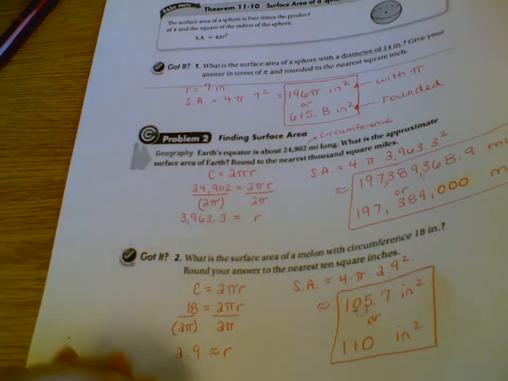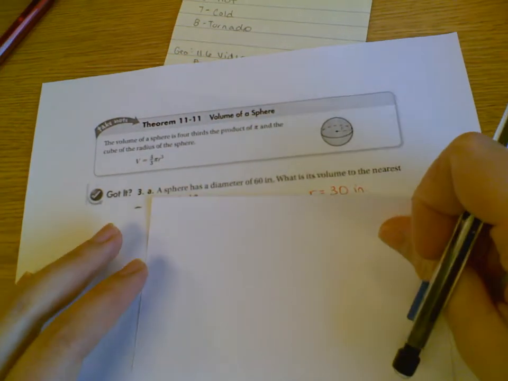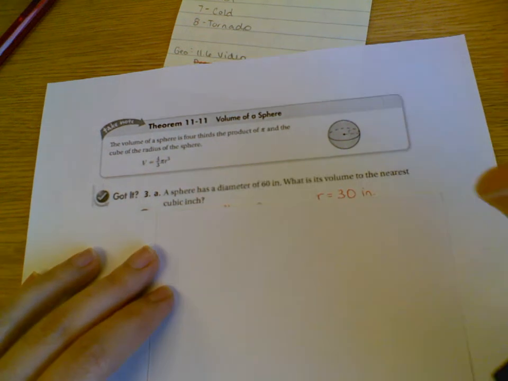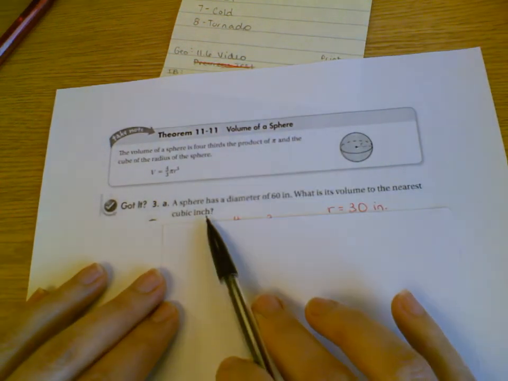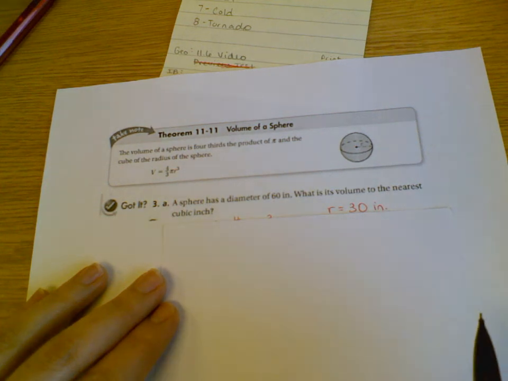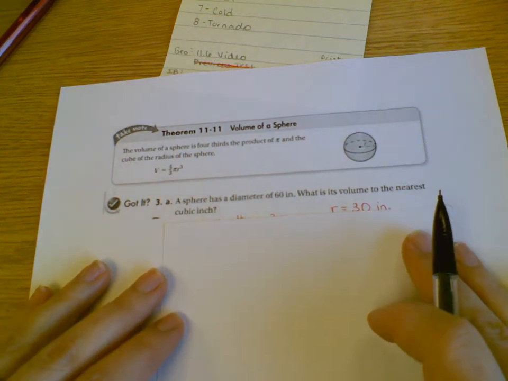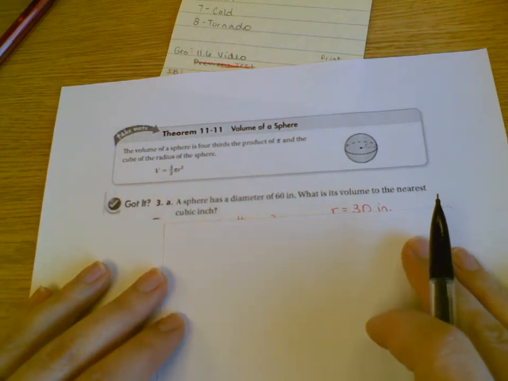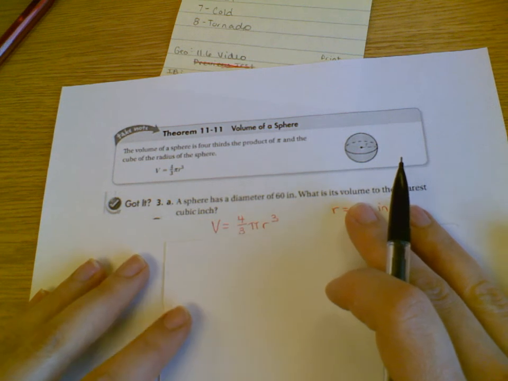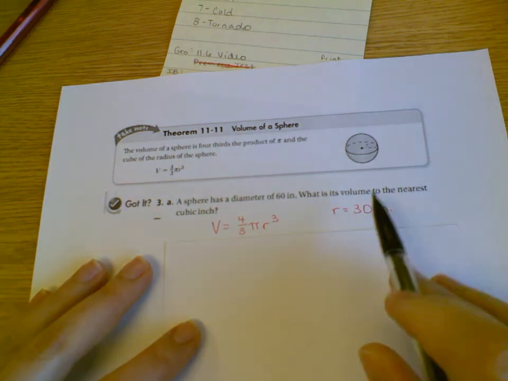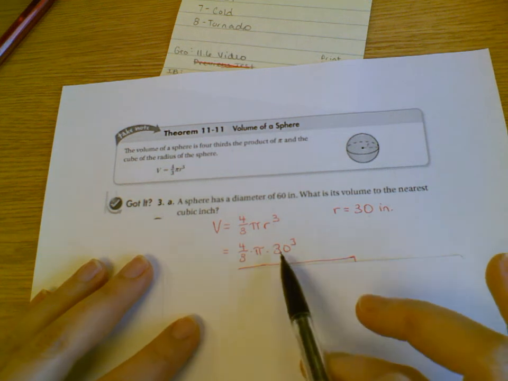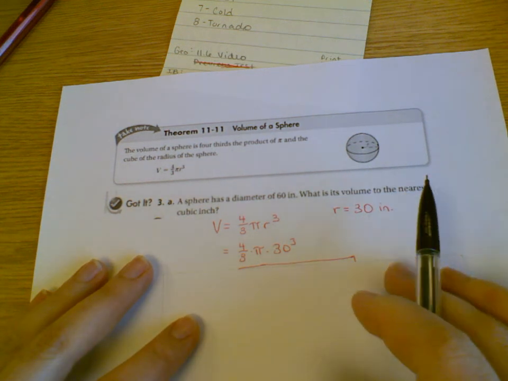Okay, last problem is finding the volume of a sphere, and that's very easy as well. It's just 4/3 times pi times radius cubed. So I have a got it question for you to try immediately. In the got it question, it gives you a diameter, so you would want to make sure that you split that in half for your radius. That's the only catcher there. So then I would put 30 in for the radius spot, and then I would just solve it out.